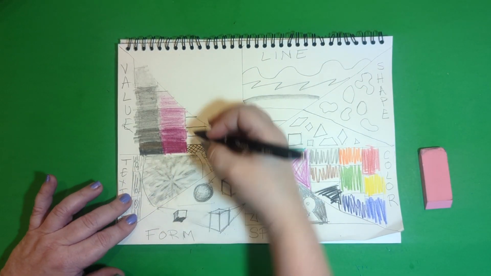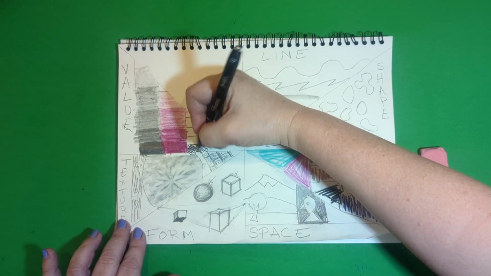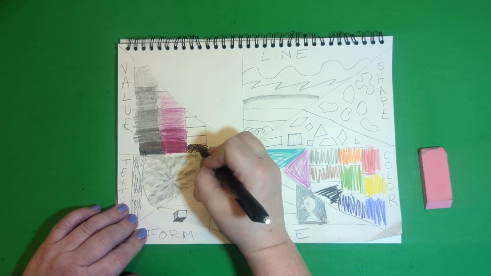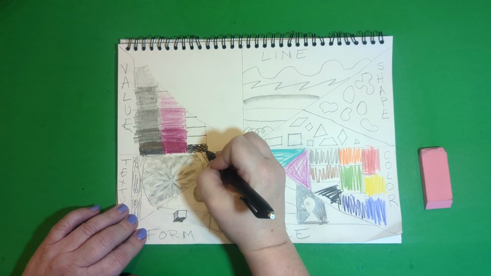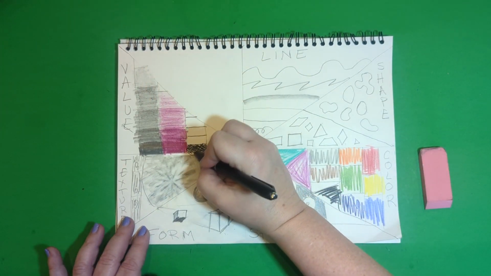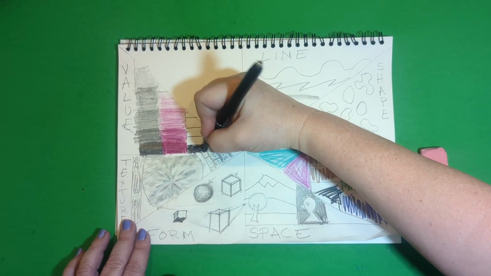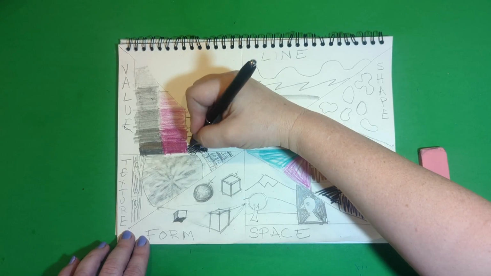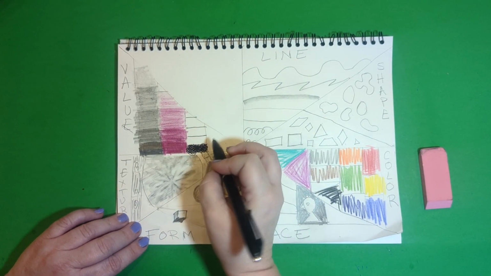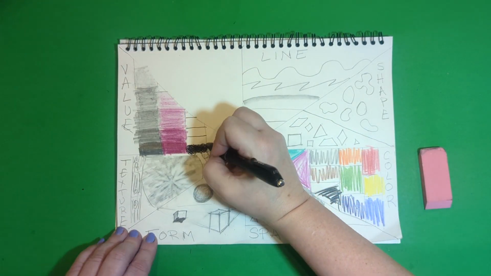And cross-hatching is doing lines that go one direction and then cross in another direction. And I can do that with these until I've made it as dark as I can, but not really filling in the whole thing, because I'm still doing that cross-hatching. Going across one way and then the other.